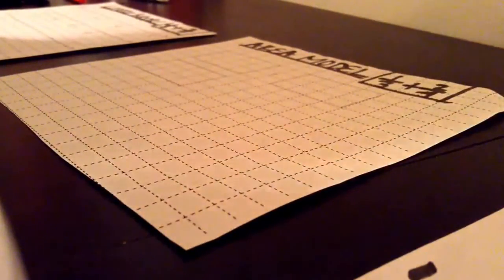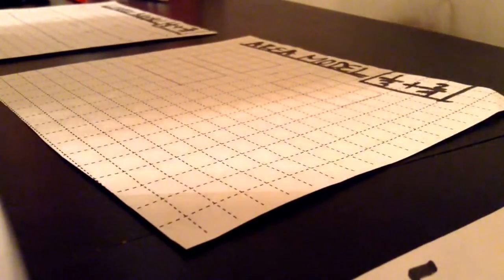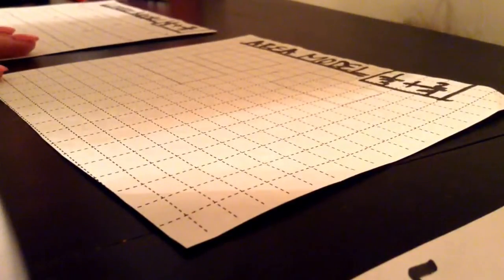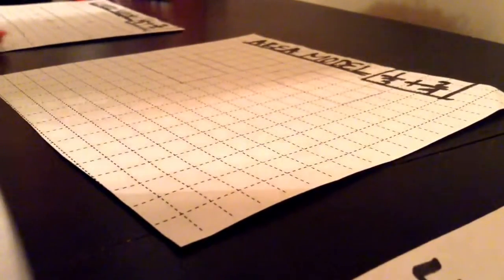Our word problem for the day is Jessie walked 1/3 of a mile yesterday. Today she walked 2/4 of a mile. How many total miles did she walk in all? So to find our answer, we know we're going to be adding 1/3 and 2/4.